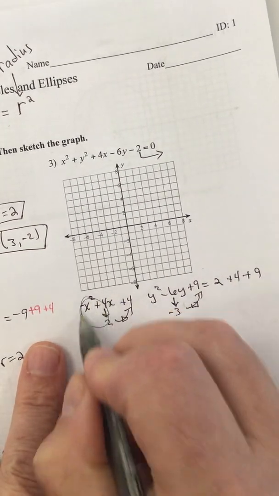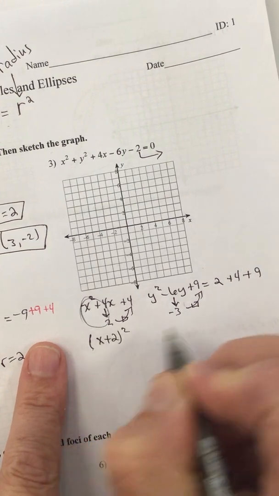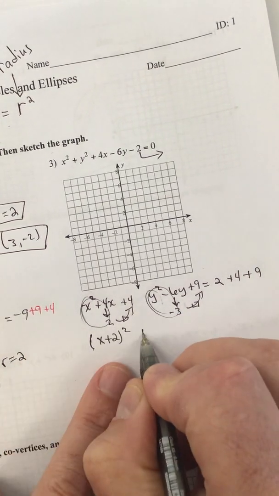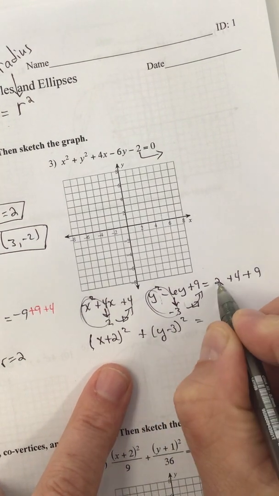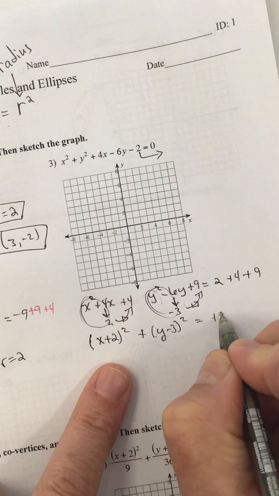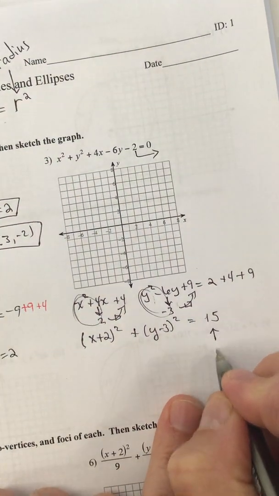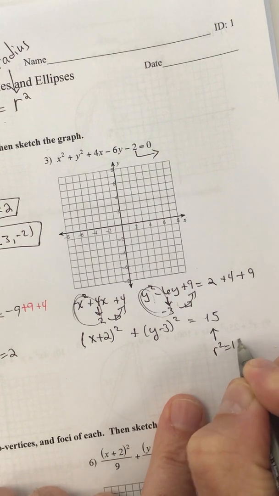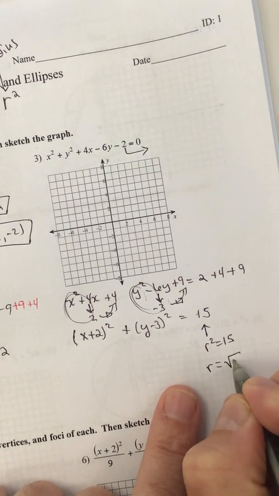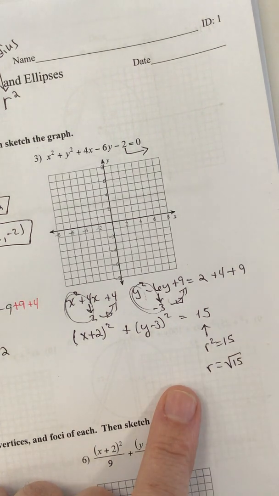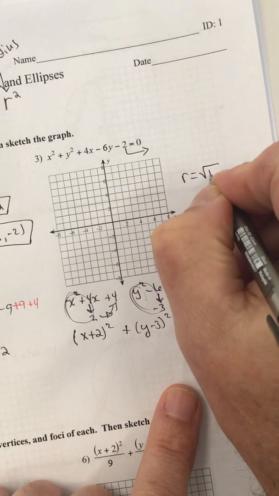Okay, here's the factored version. X plus 2 all squared. Here's the factored version. Y minus 3 all squared. 2 plus 4 is 6 plus 9 is 15. Okay, that spot is r squared. So r squared equals 15. So the radius is the square root of 15. That's how you should answer it. That would be the exact value. So the radius, square root of 15.